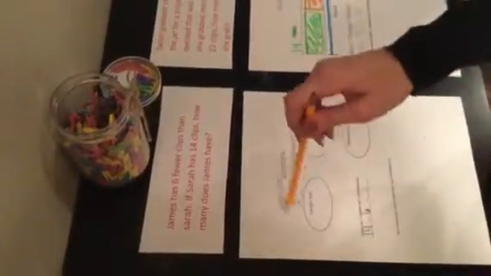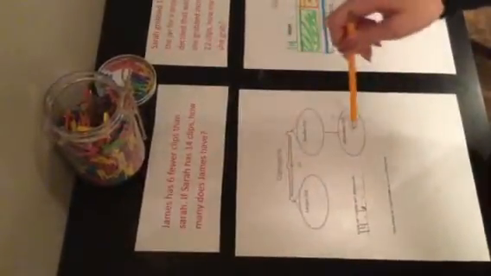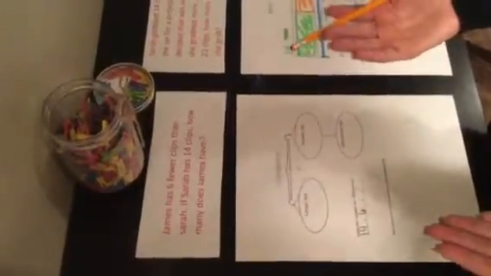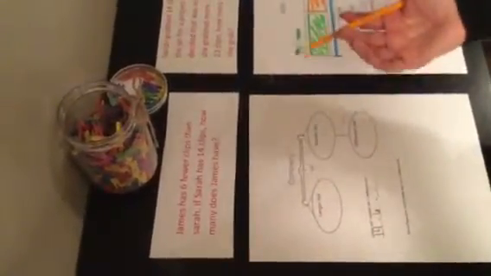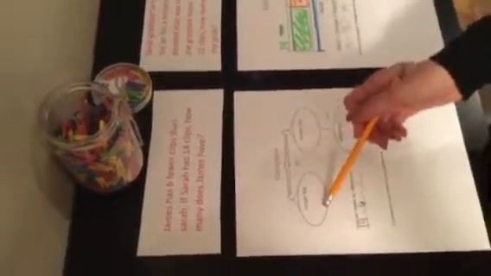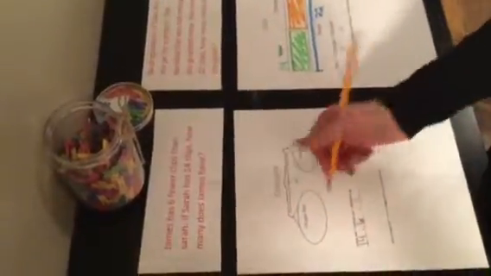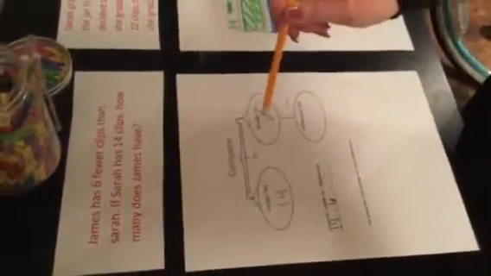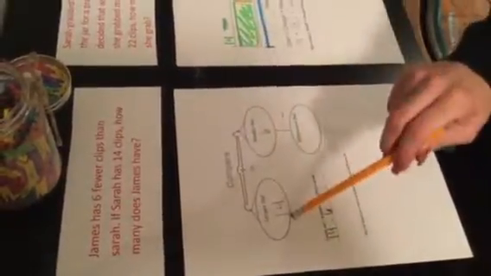So we're going to take a look at this balance beam here, and always on a balance beam you're trying to balance both sides. So we know on one side we have the larger set, which would be 14, and on the other side we have the smaller set, which is 6. So we know that we need to add to 6 in order to get 14.